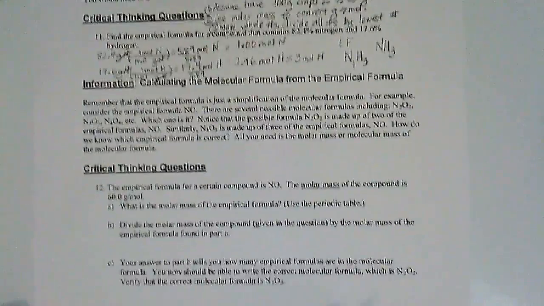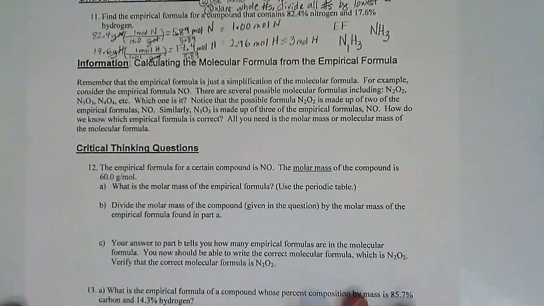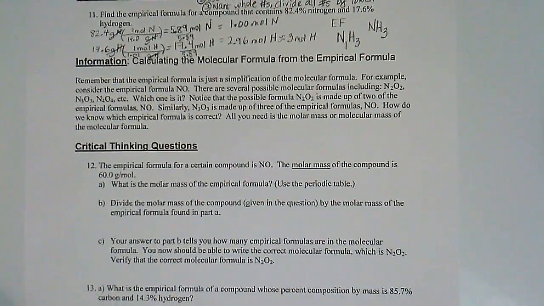All right, calculating the molecular formula from the empirical formula. Remember that the empirical formula is just a simplification of the molecular formula. For example, consider the empirical formula NO. There are several possible molecular formulas, including N2O2, N3O3, N4O4, etc.